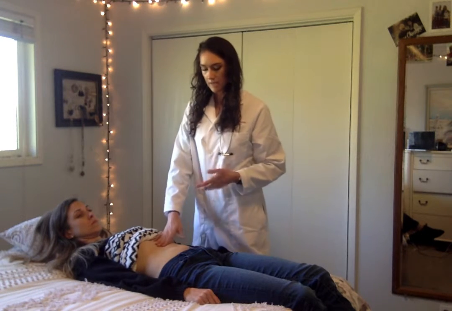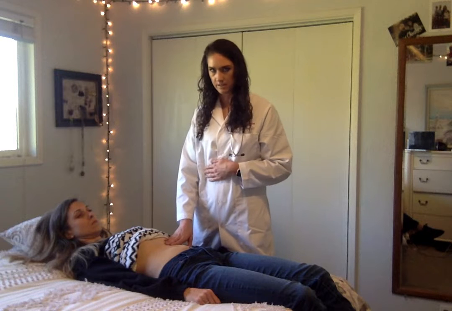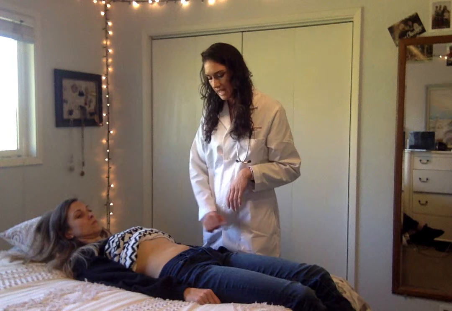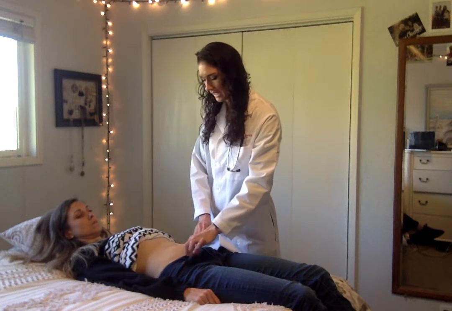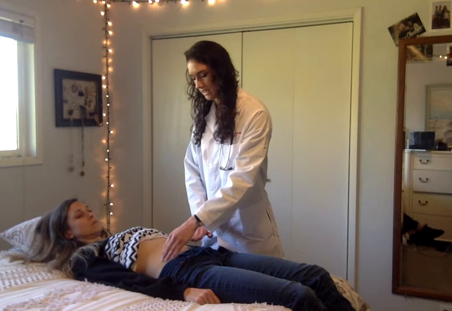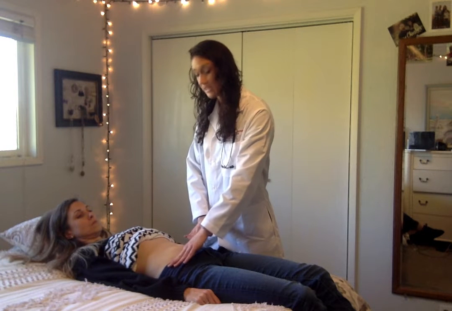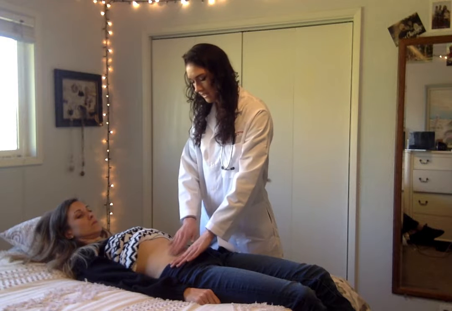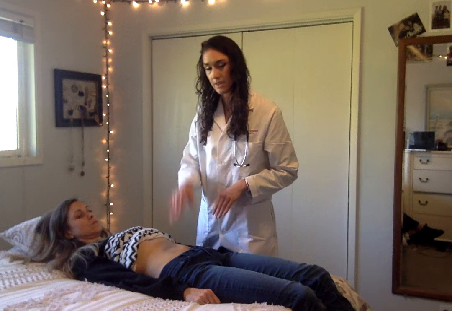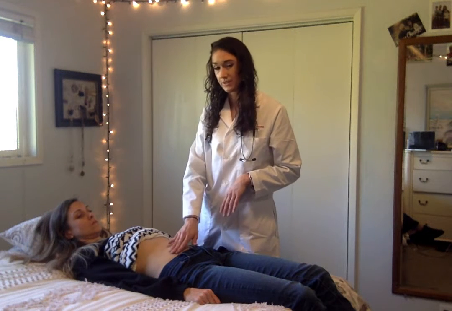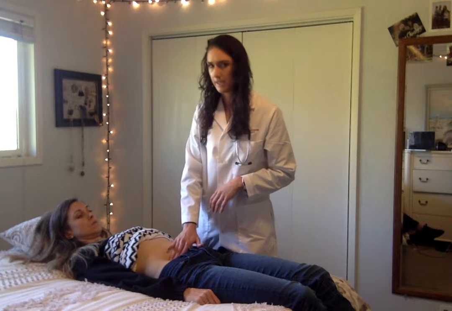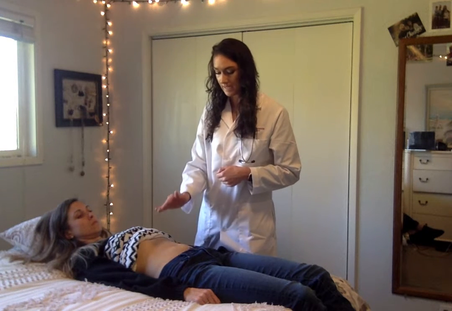I will go down to the sign to test for appendicitis. It is called rebound tenderness. And I will be palpating right in between the umbilicus and the anterior superior iliac spine. And I'm going to go ahead and palpate deeply and then release quickly. And if she feels any pain, either with palpation or release, it could mean that she may have appendicitis.